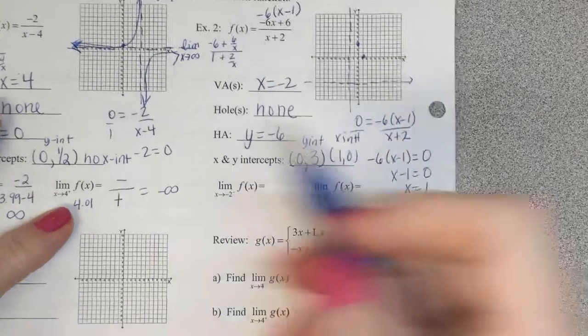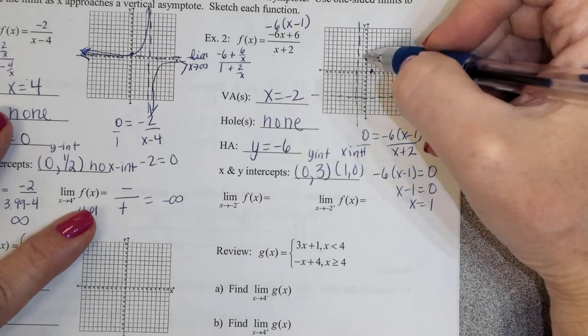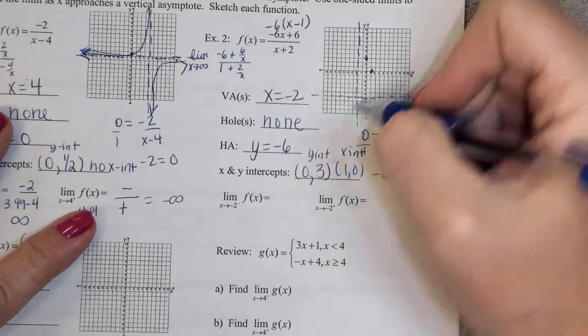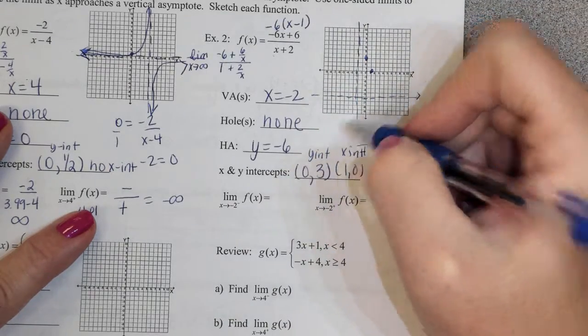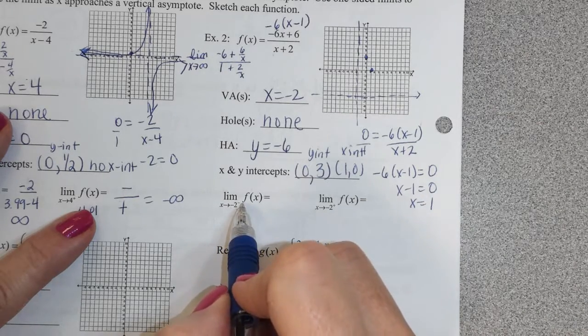Okay. I still am not sure. See, I know what this part looks like because I have these 2 dots. So I know it's going to look like this here, but I'm not sure here. It could look like this or it could look like that. So we will go ahead and find the limit as we approach -2 from the left.